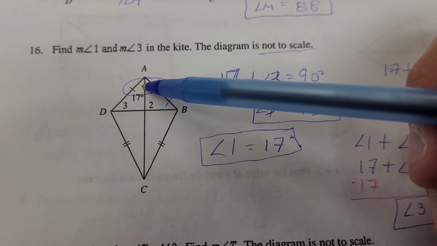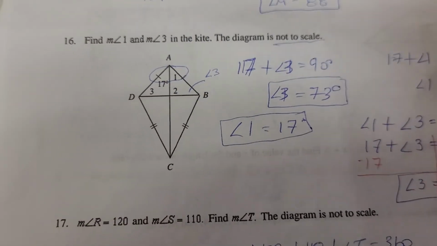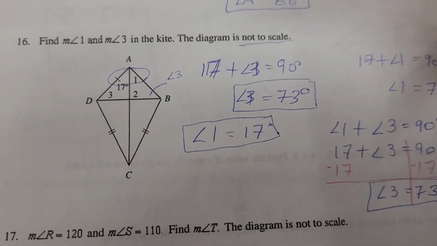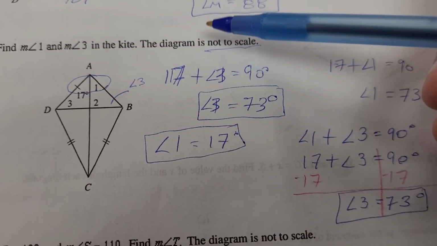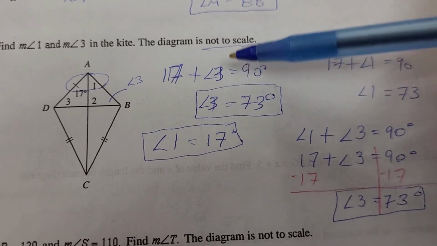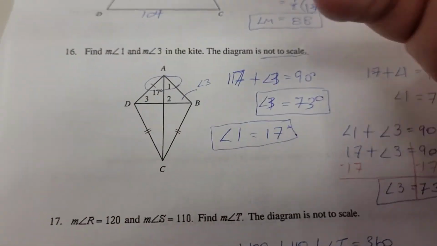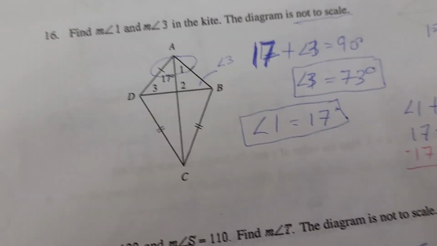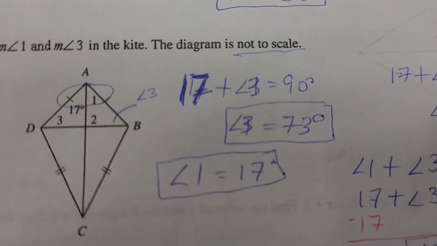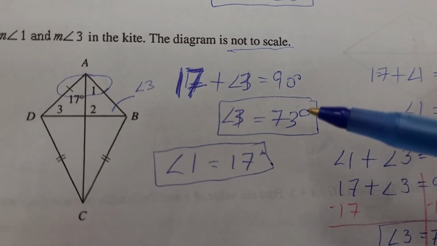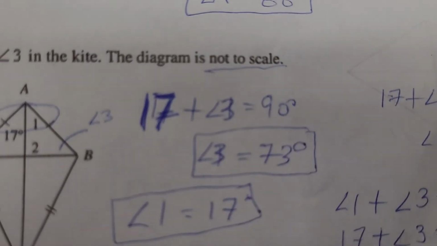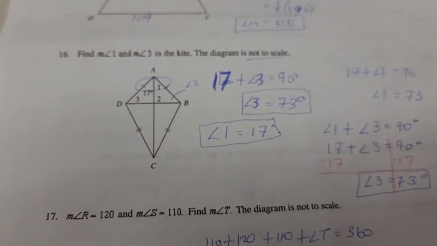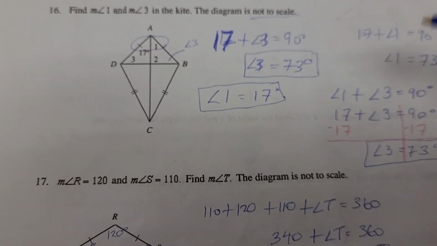So since this is 17, and this has to be a 90-degree angle right here, I'm saying 17 plus the measure of angle 3 equals 90. So I can solve for angle 3 then. Subtract 17 on both sides. I'm going to get angle 3 is 73 degrees. And that was that. Angle 3, angle 1.